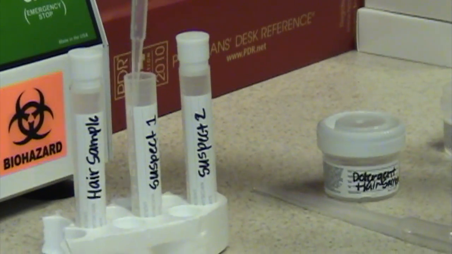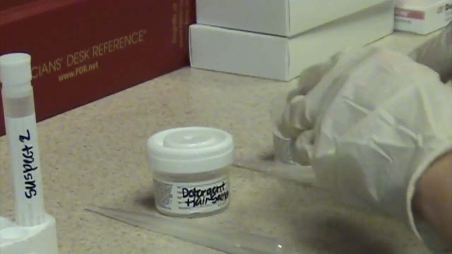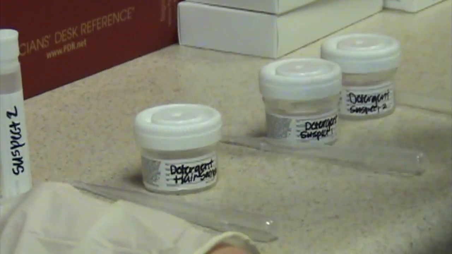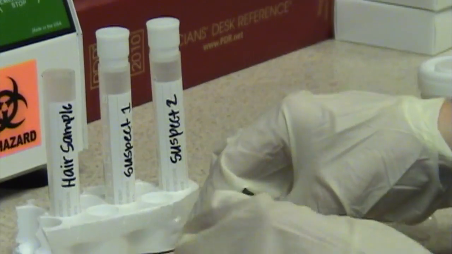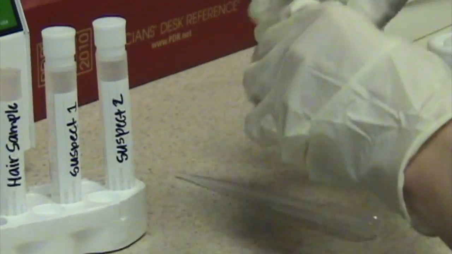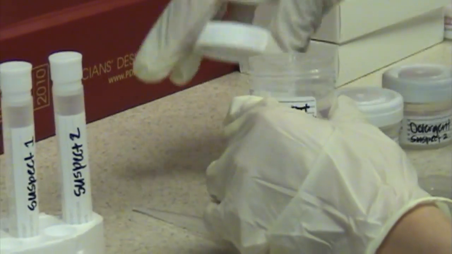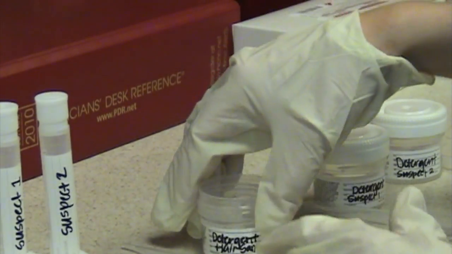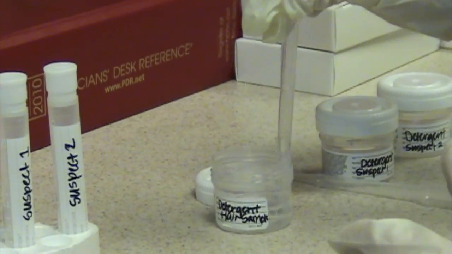Suspect 1. And the hair sample found from the crime scene.